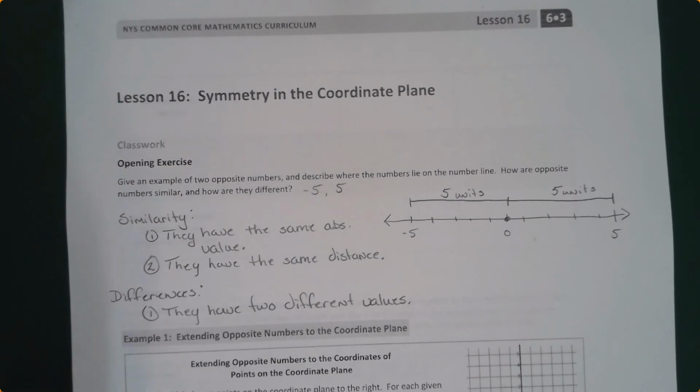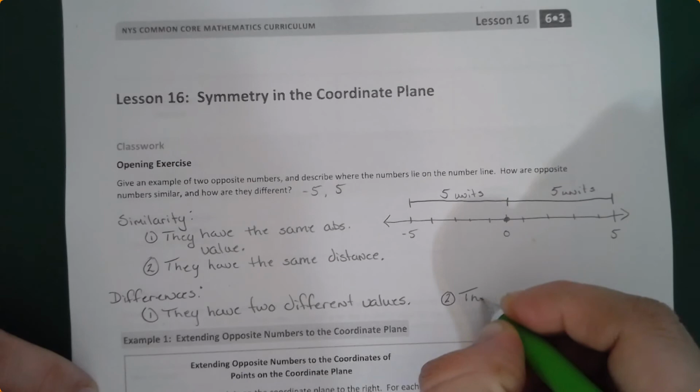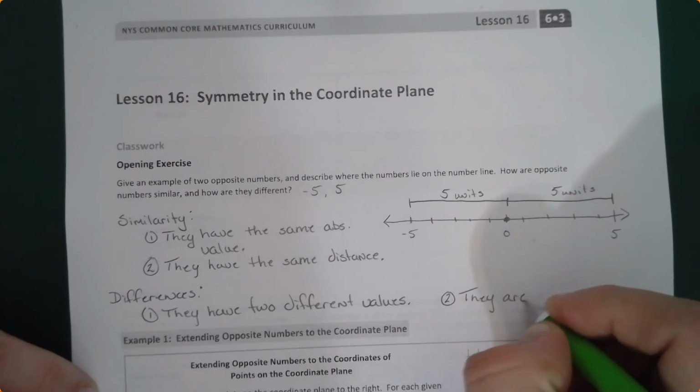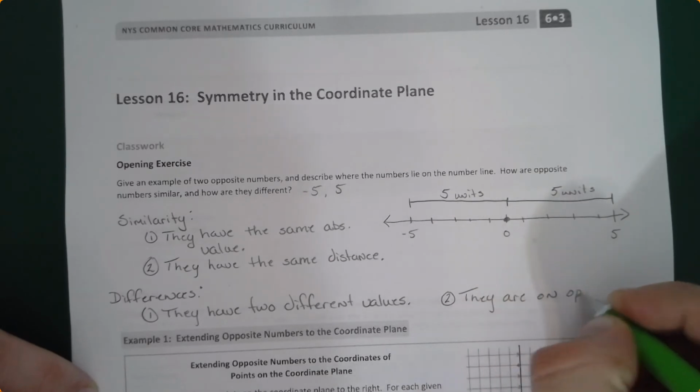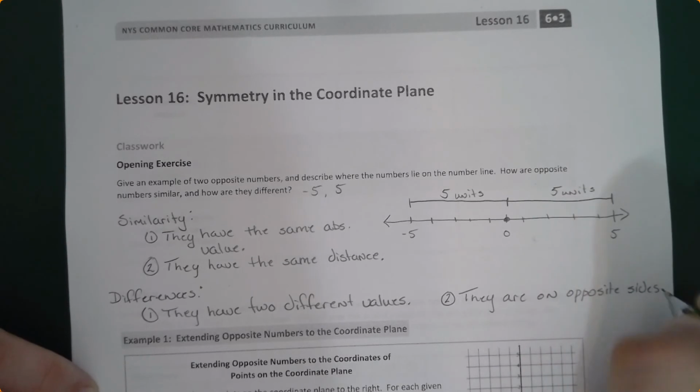Now, there's also one other difference that we haven't really talked about. And that's going to be the fact that, two, they are on opposite sides of 0.